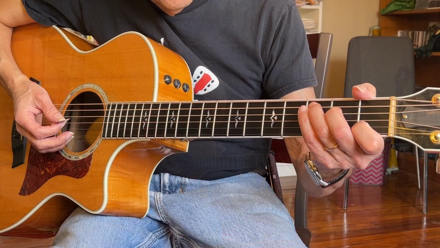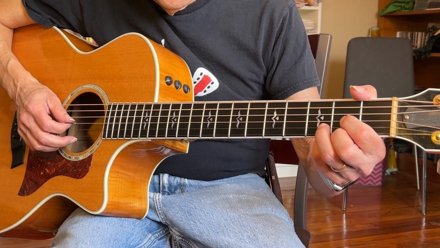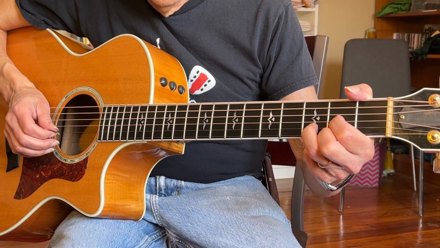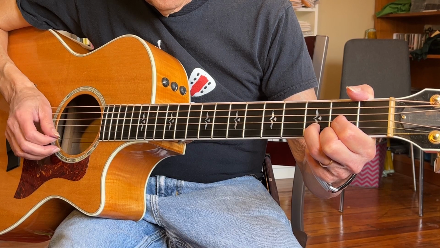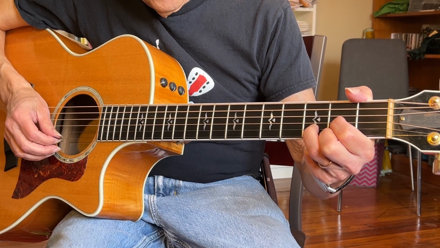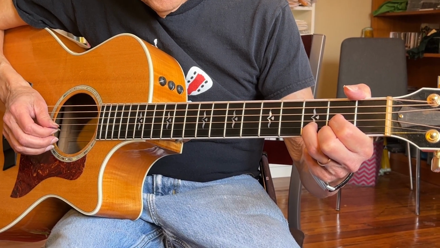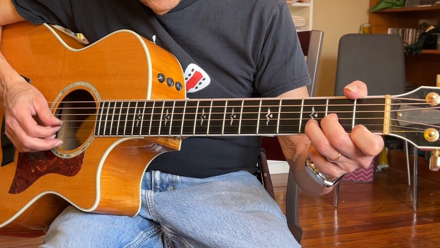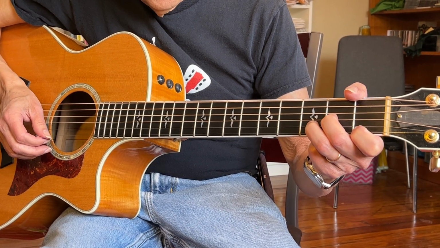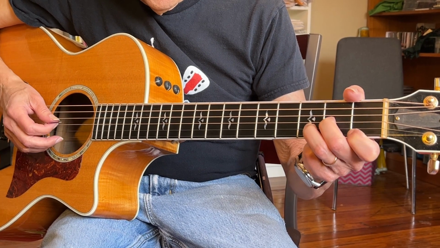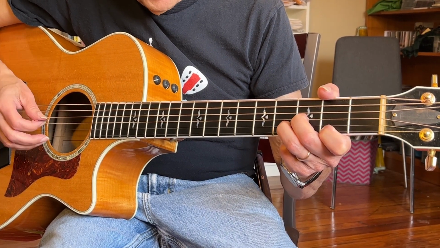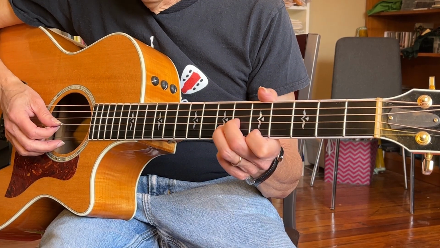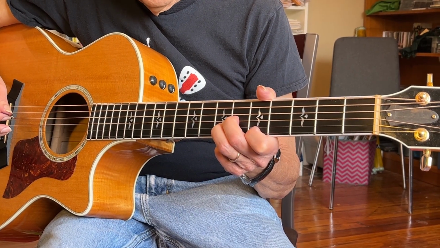Okay, one additional shape. Let's look at the D shape, which is just those three notes in second inversion. There's your third on top. There's your root. You lower that, make that a D minor. You have D minor, E flat minor, E minor, F minor, F sharp minor.